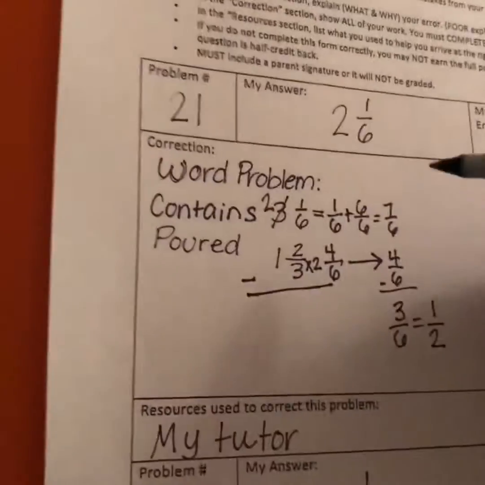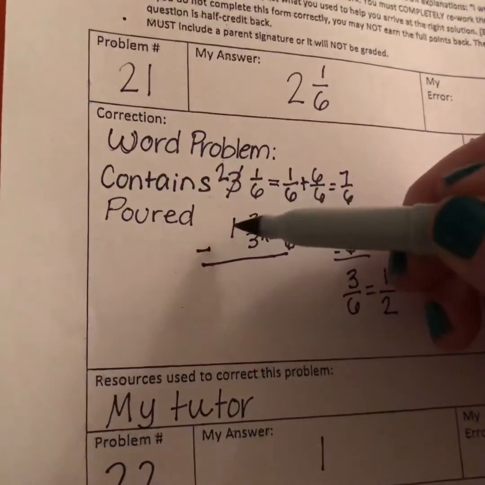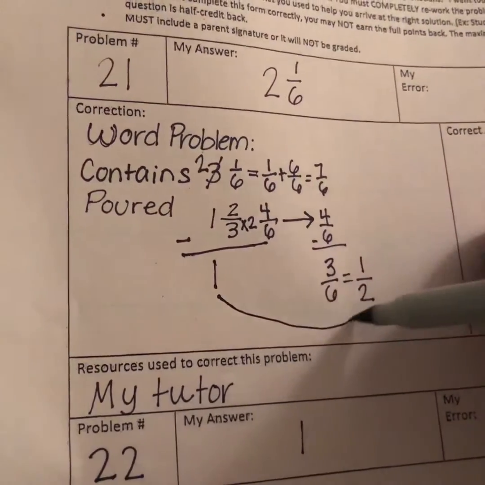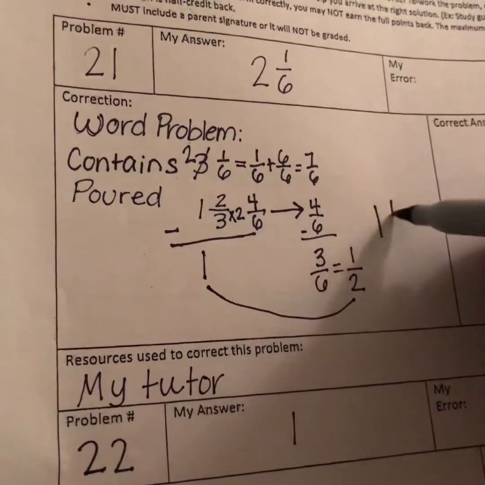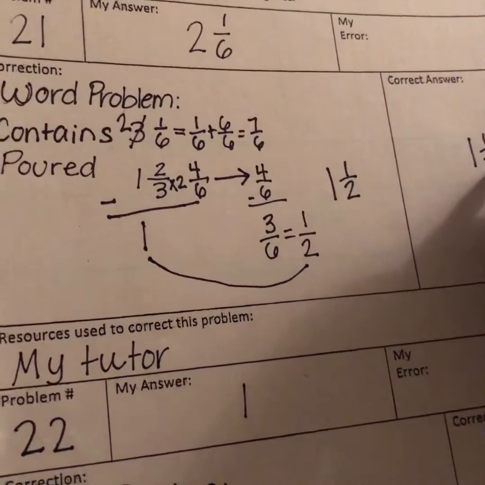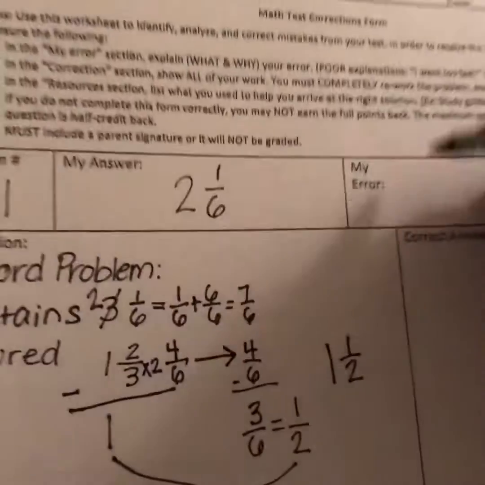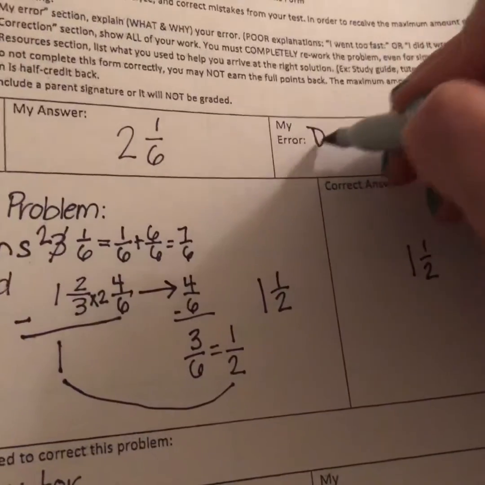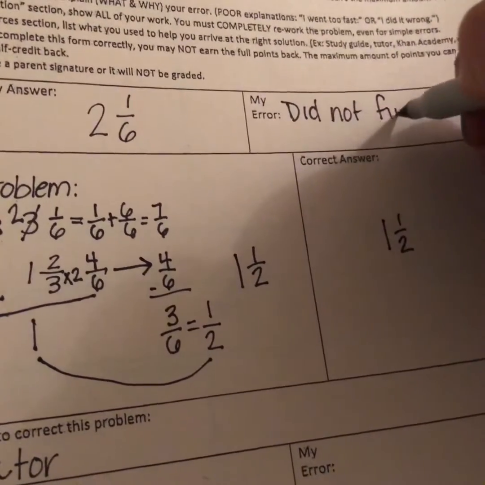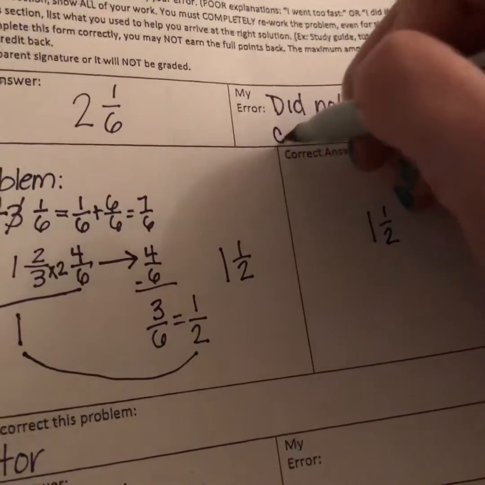Now let's go back to our whole number. Now we have 2 minus 1 is 1. And we need to make sure we put those together. We have 1 1/2. So 1 1/2. And I would say it looks like did not find common denominator.